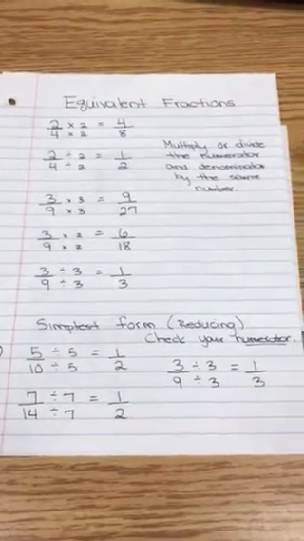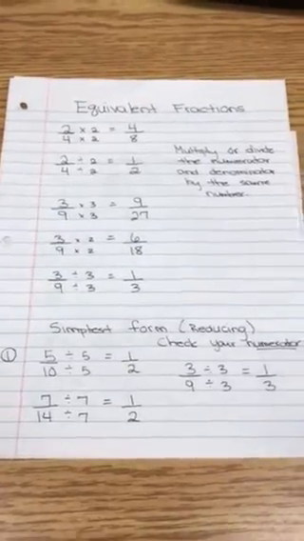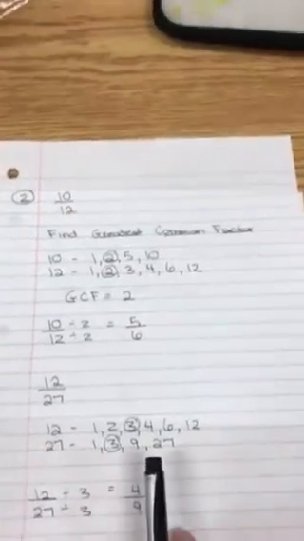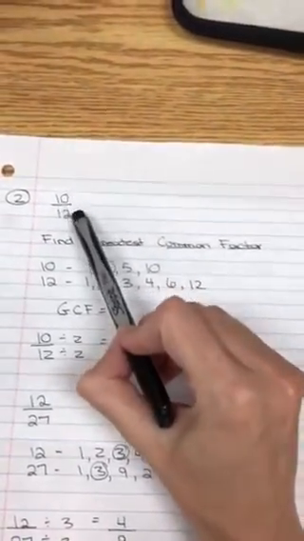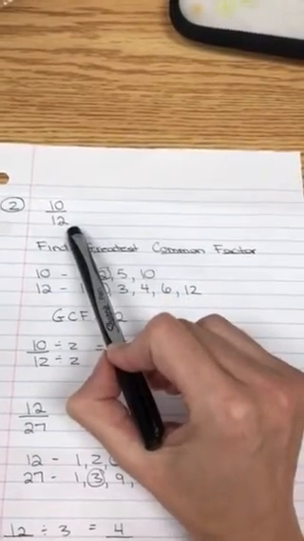Always check first to see if the numerator can divide evenly into the denominator. If it cannot, you will then have to find that greatest common factor. For example, 10/12. 10 cannot evenly divide into 12.